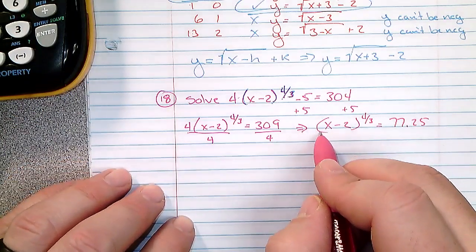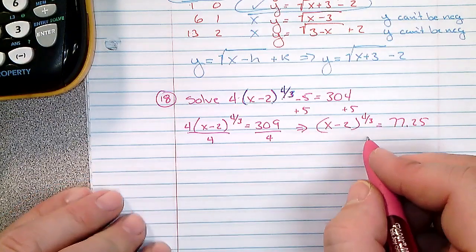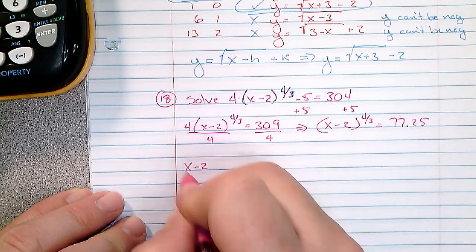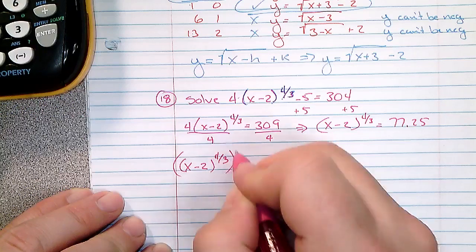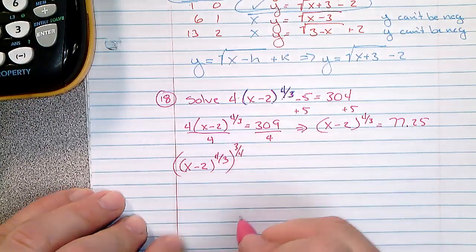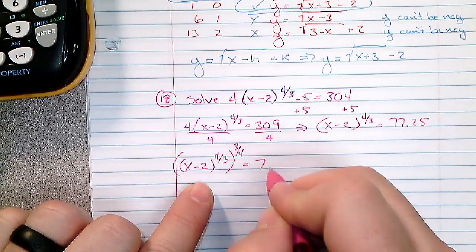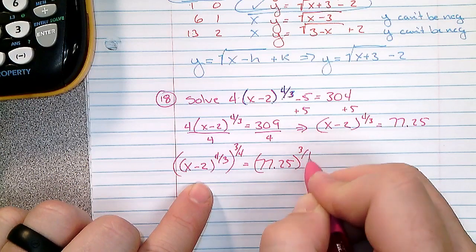Now, we're going to raise both sides by the reciprocal. So we're going to take this x minus 2 to the 4/3 and raise it to the 3/4. And we're going to do the same thing over here, 77.25 to the 3/4.